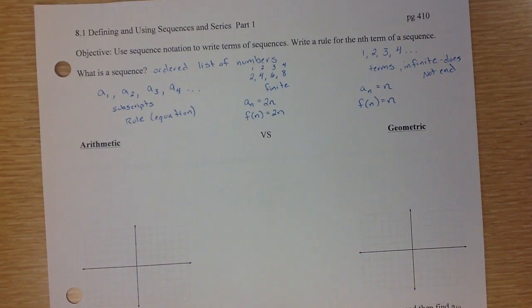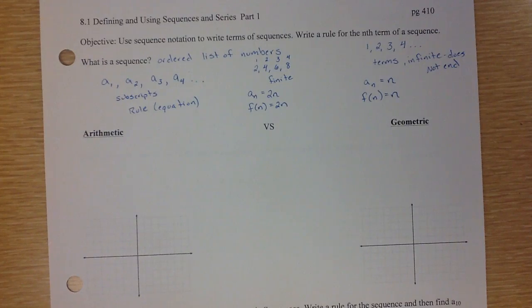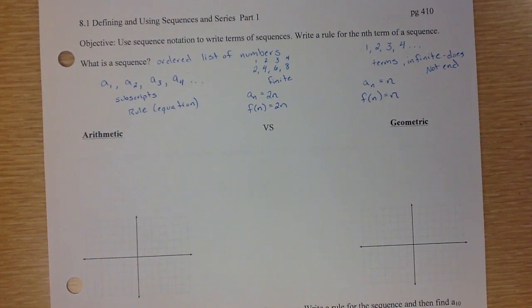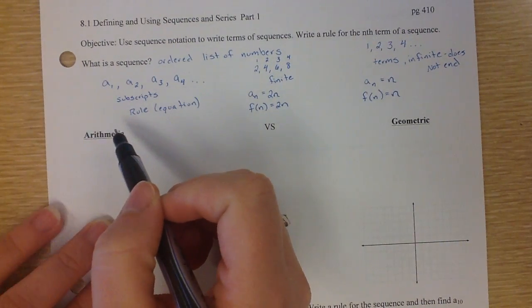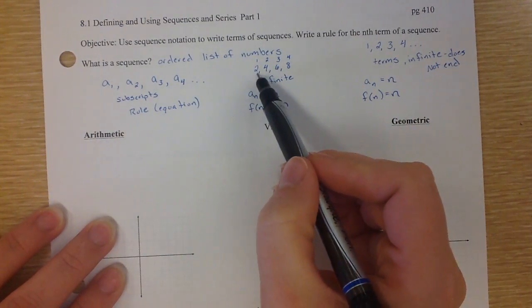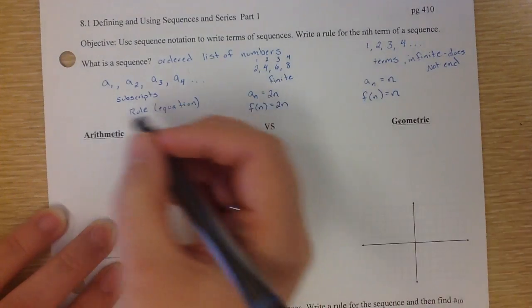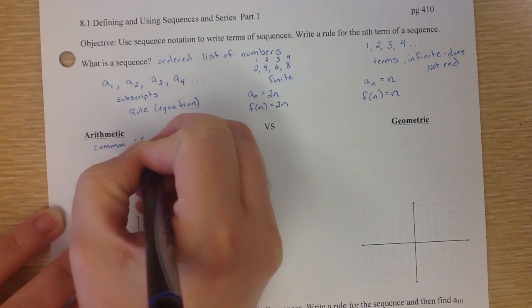So there are 2 basic types of sequences. There's an arithmetic sequence, or it's called arithmetic, depending on how you pronounce it. An arithmetic one is where it increases by the same amount each time. Like in this one, it increases by 2 each time. So there's a common difference.